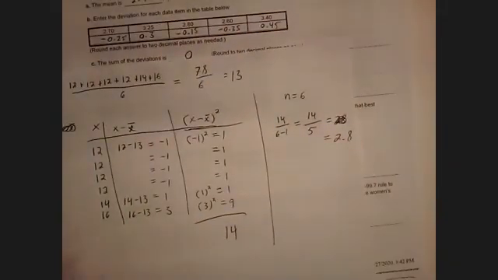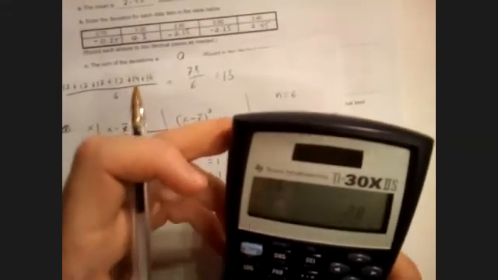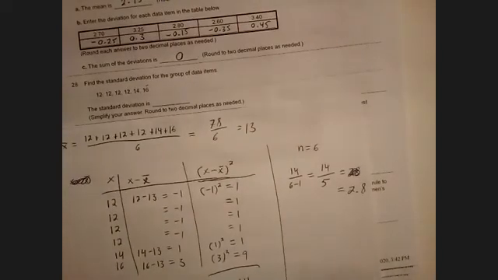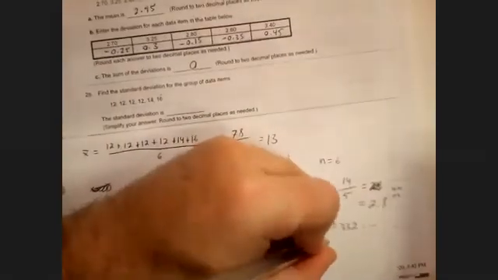And this is what we take the square root of. So I got the 2.8. I'm going to do second square root button, second answer, and I get 1.67332, etc. It says round to 2 decimal places, 1.67.